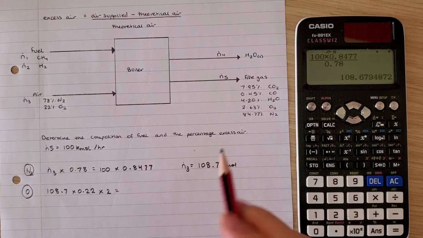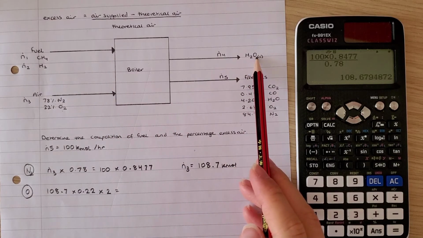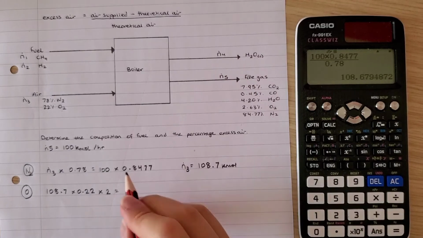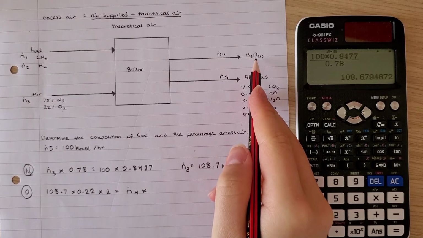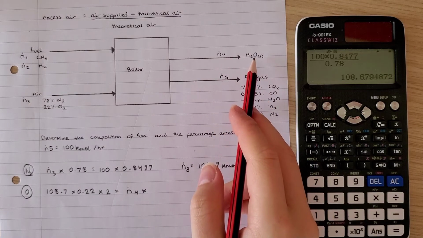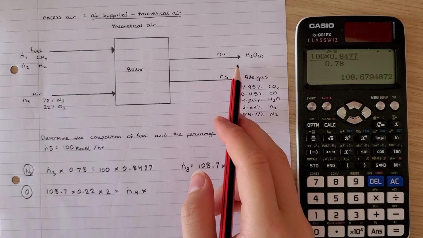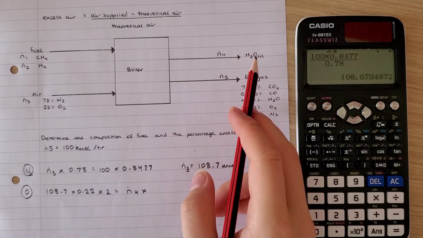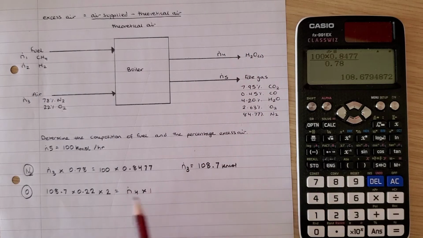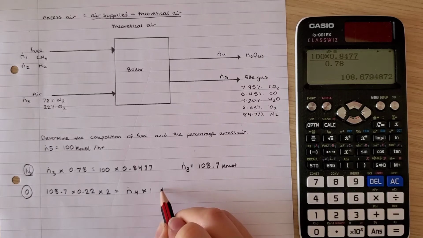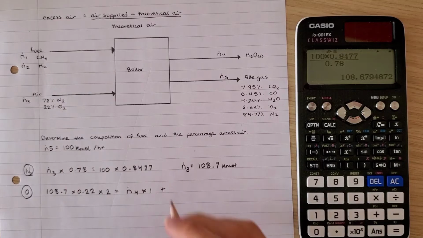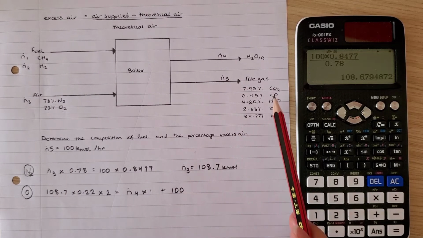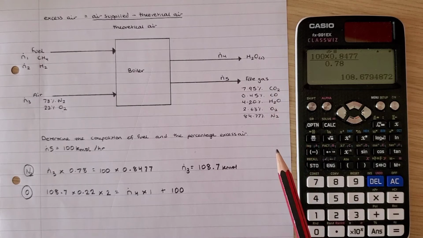Coming out, we have oxygen here. We don't know what N4 is though. So we have N4 multiplied by 1, because oxygen is 100% of the water. And then we have N5, so 100, multiplied here, here, here, and here.